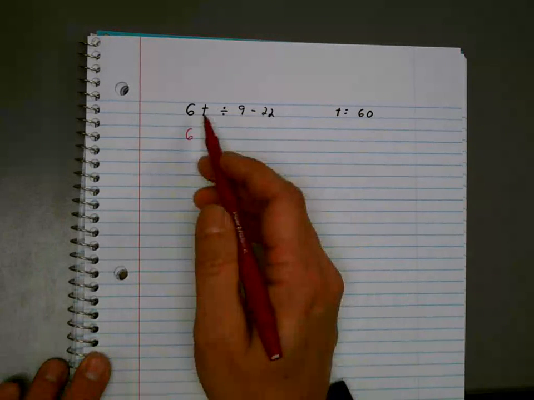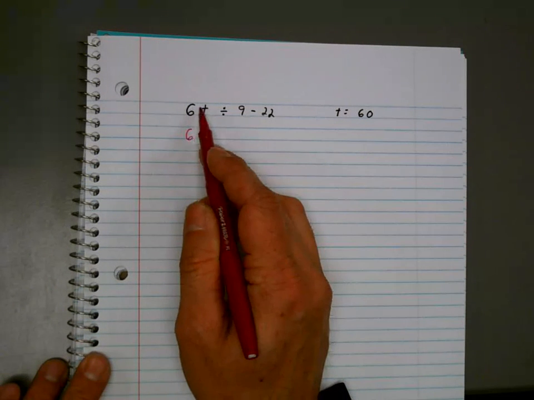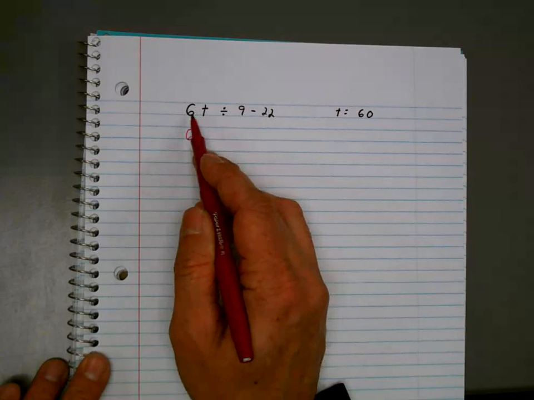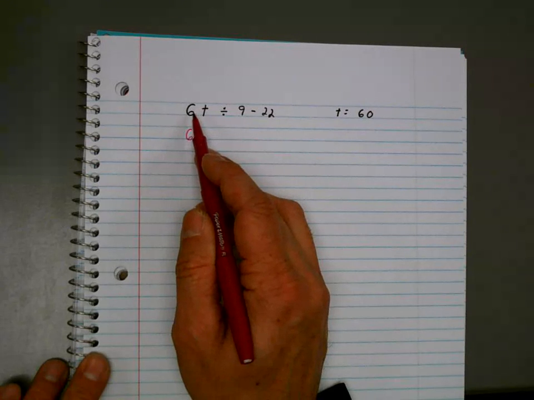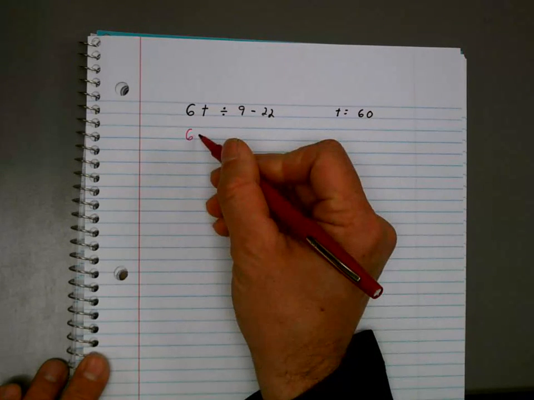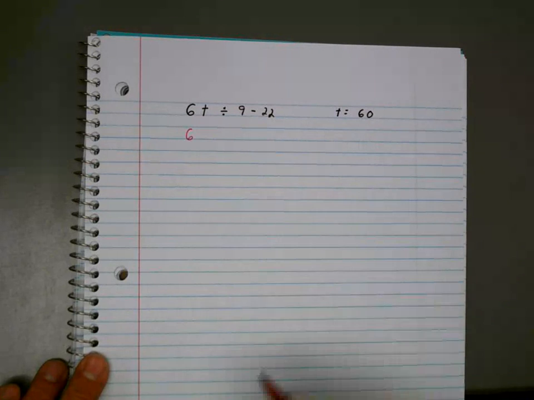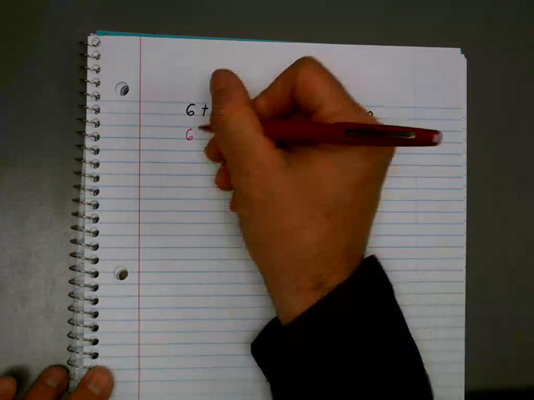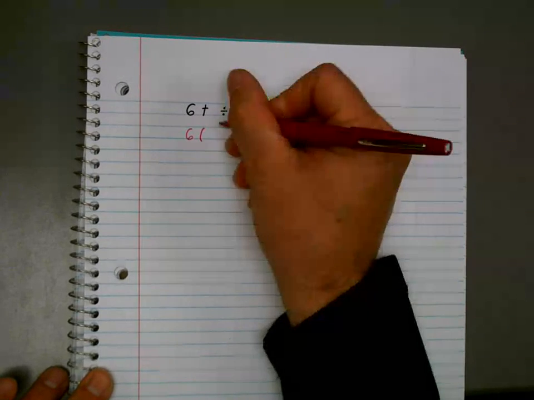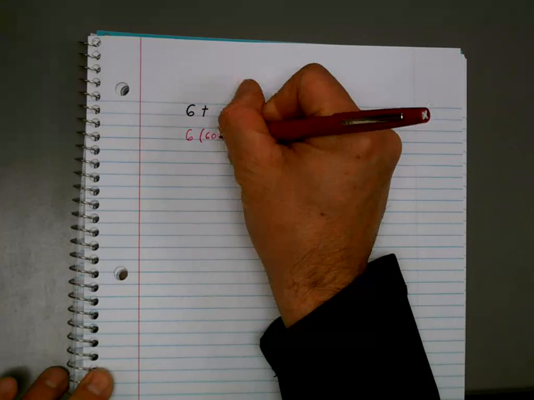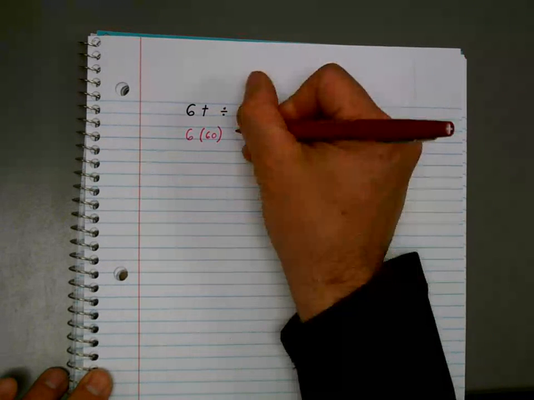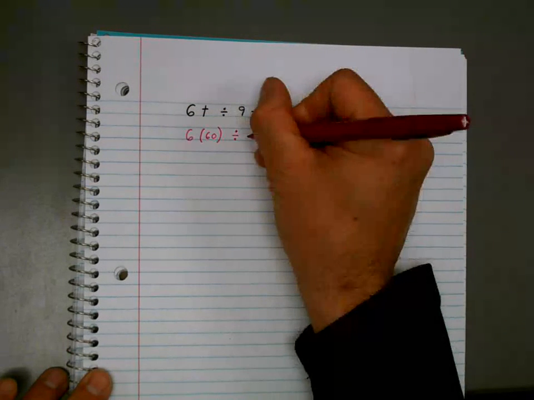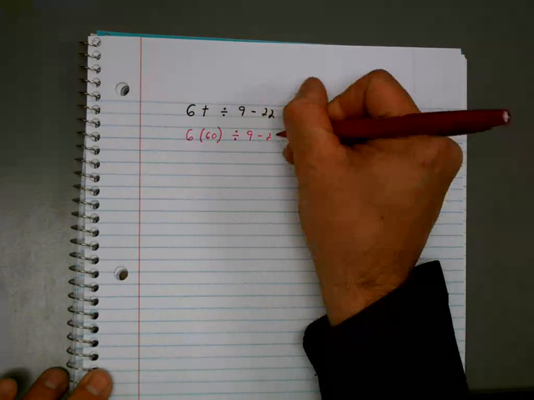The answer is no, because whenever there's no sign in between the variable and the number, there's no operation, that always, always, always means to multiply. Now, I could write a multiplication sign, I could write a dot. In this case, I'm going to put it in parentheses, because that means the same thing as well. It means multiply. So 6 times 60 divided by 9 minus 22.